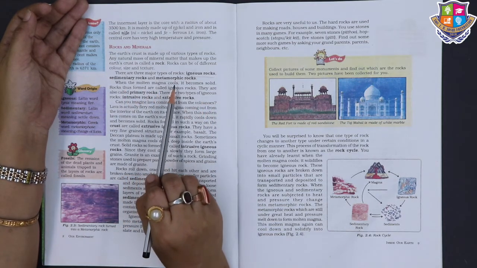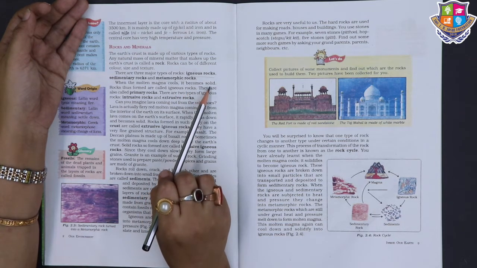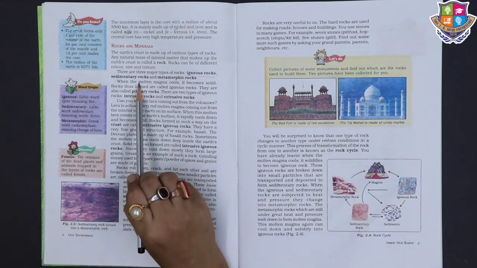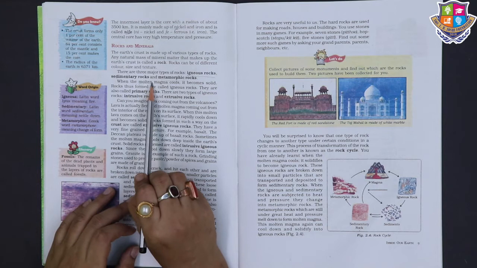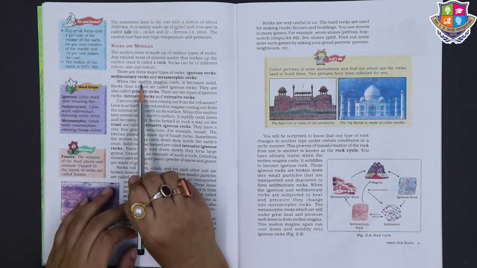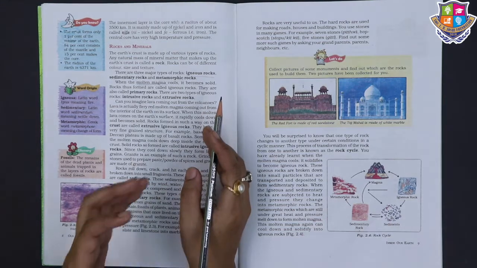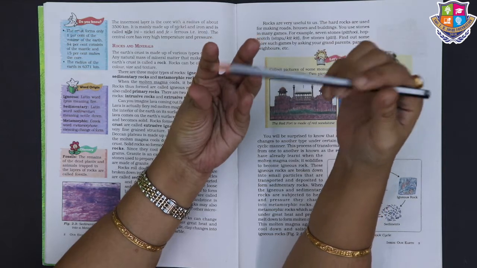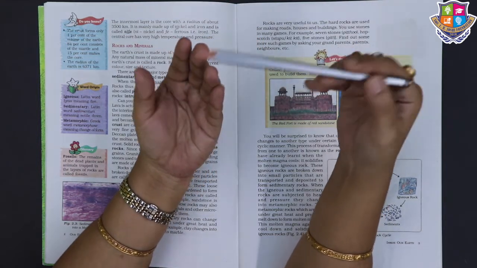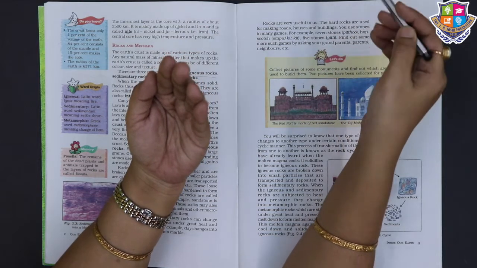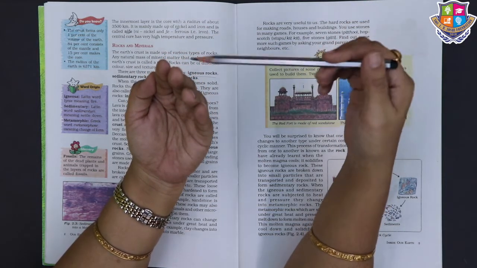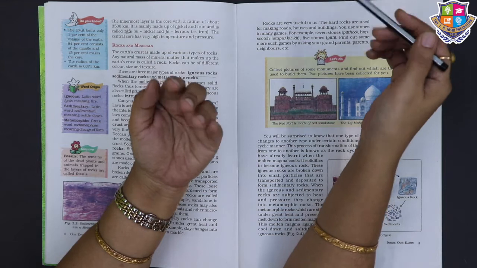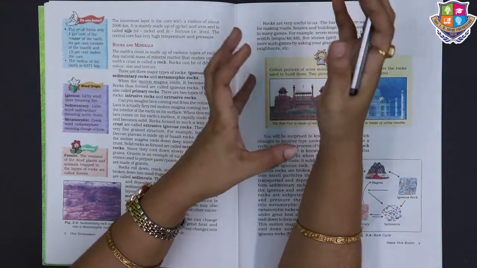When the molten magma cools, it becomes solid. Rocks thus formed are called igneous rocks. Now, from where do we get the molten magma? We get it from the lava. And from where do we get the lava? When there is a volcanic eruption. When volcanoes erupt, they form lava, and it melts and forms the magma. From there, the molten magma cools into igneous rock, and it is a little bit blackish in color.